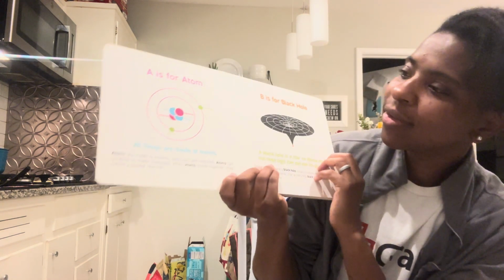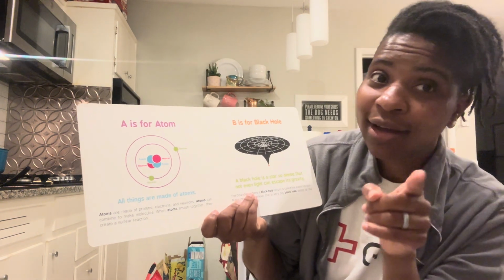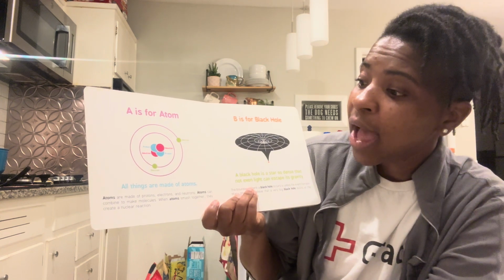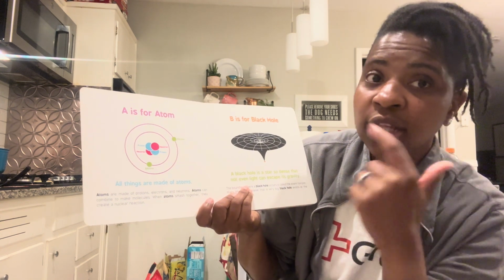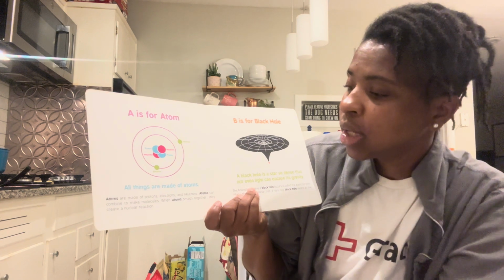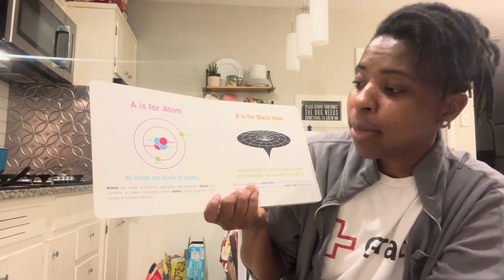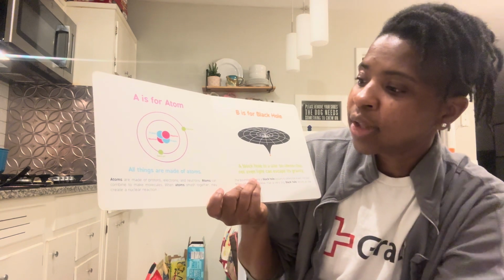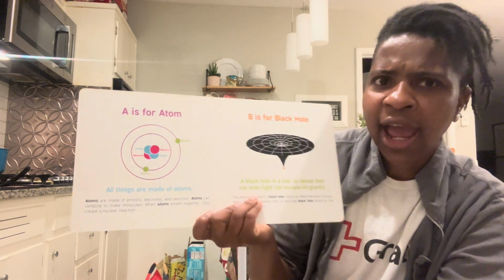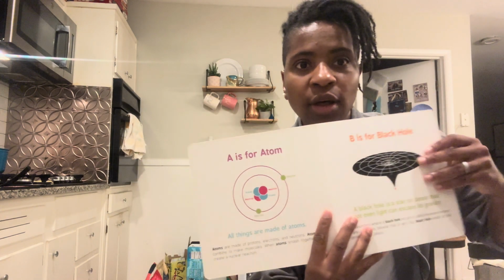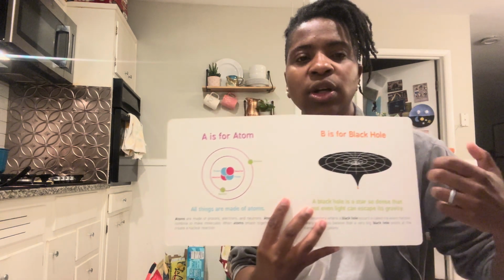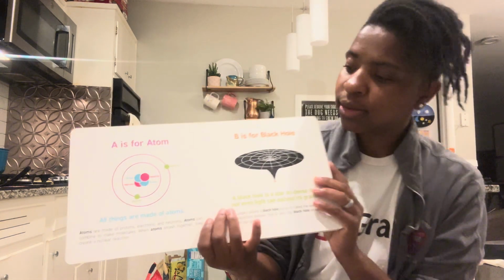Look at this. A is for atom. All things are made of atoms. Atoms are made of protons, electrons, and neutrons. Atoms can combine to make molecules. When atoms smash together, they create a nuclear reaction. So when all these atoms smash together, they create a nuclear reaction.